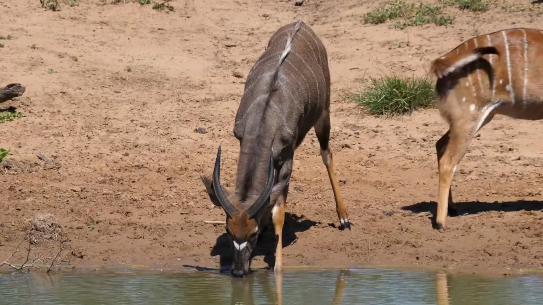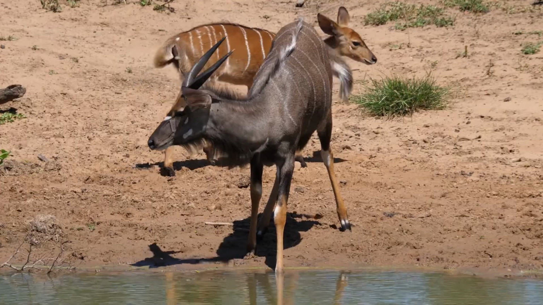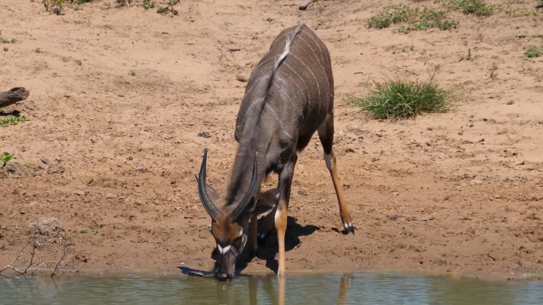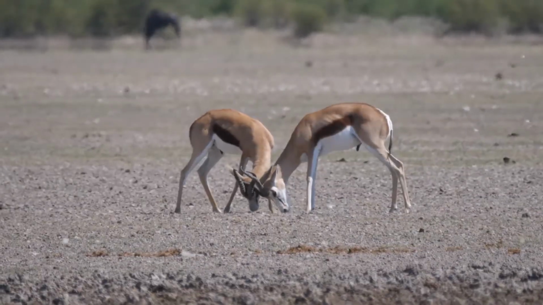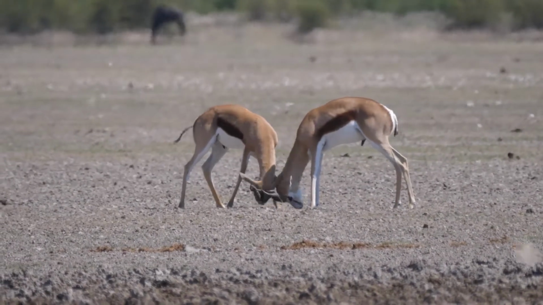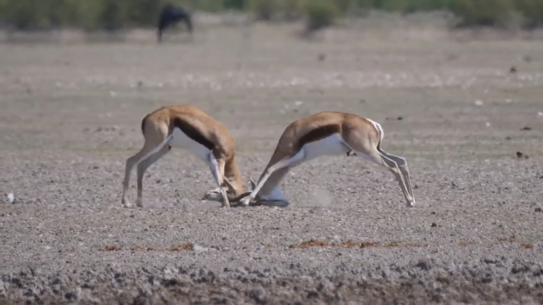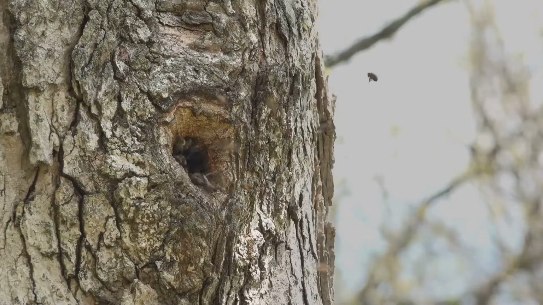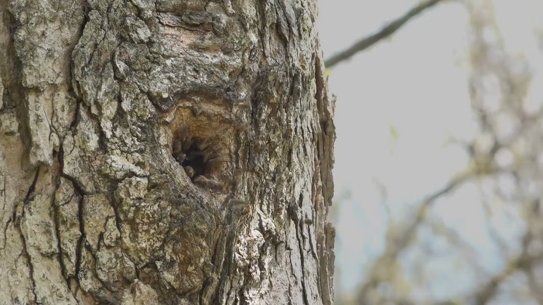Competition. Finally, we come to competition, which occurs when organisms vie for the same limited resources like food, water, or territory. Competition can happen within a species, called intraspecific competition, or between different species, known as interspecific competition. While competition might sound destructive, it often drives innovation and adaptation.